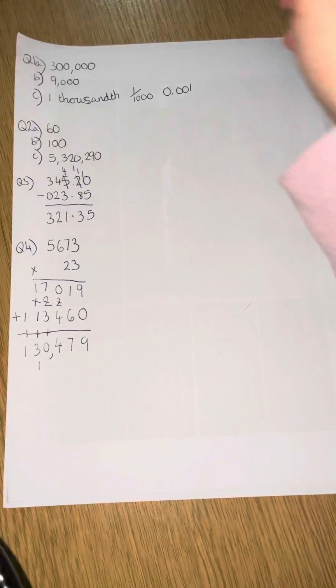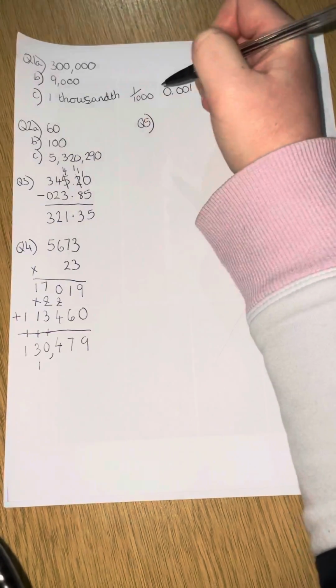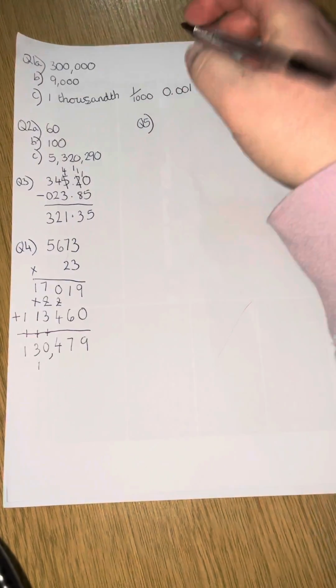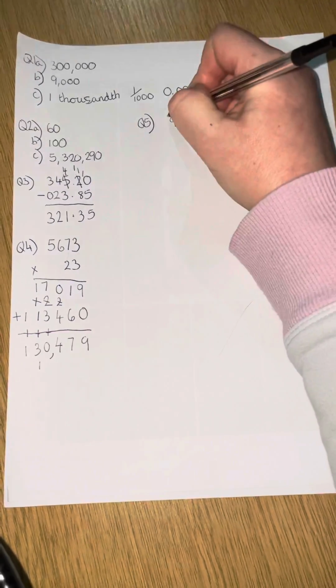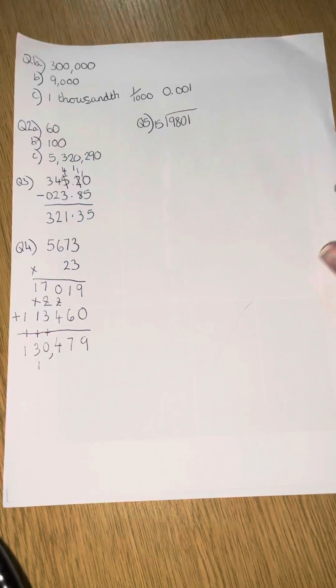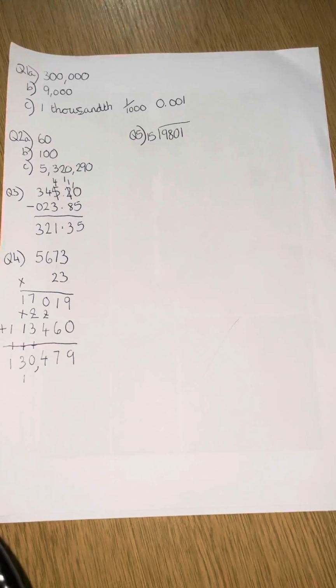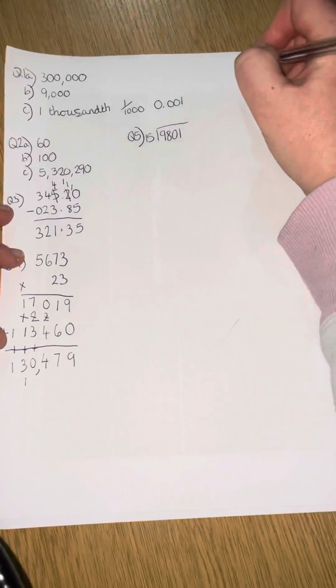Question 5, I'm just going to do up here, I've got a bit more room. So I've got 9,801 divided by 15. So hopefully you did the bus stop method. Okay, so I've set it out, but I'm okay with my 15 times tables, but they're not my best. So I'm going to write out my 15 times table to help me.